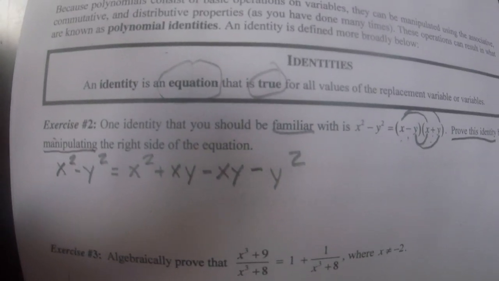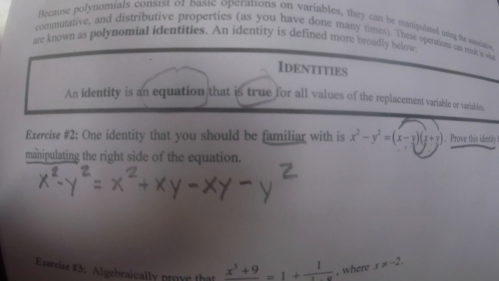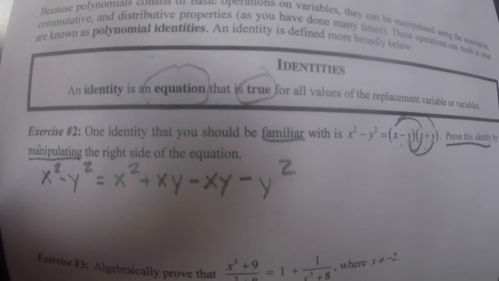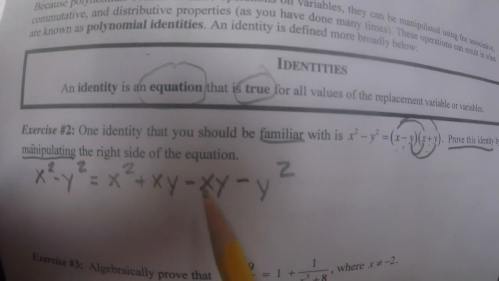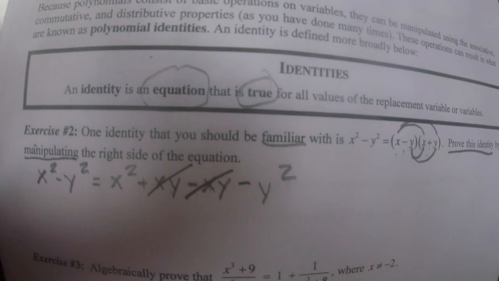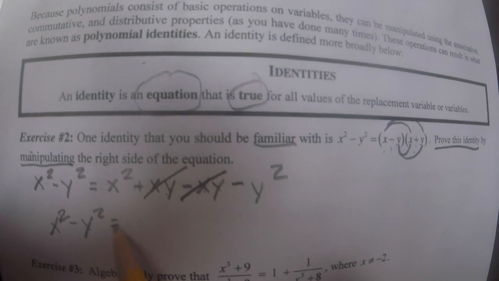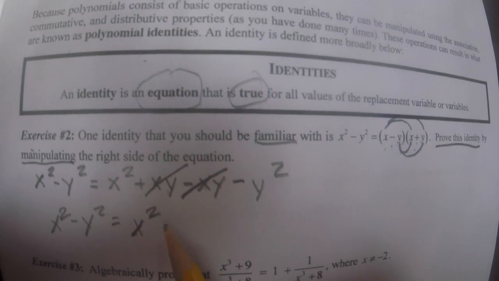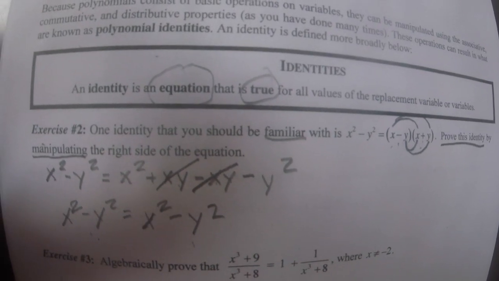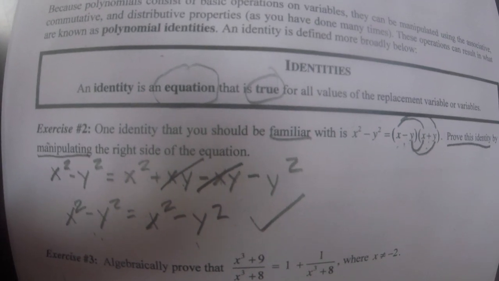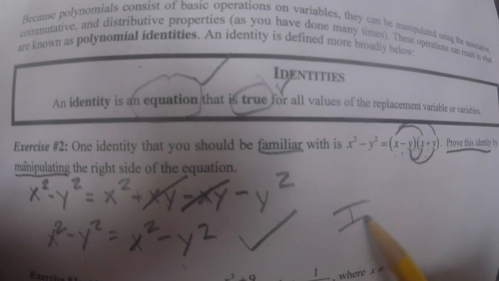All right. So I have x squared minus y squared equals this mess on the right-hand side. What do you notice we can do with two of those terms, the two middle terms? What's going to happen to them? Well, since I have a positive xy and a negative xy, they are going to wipe each other out. And guess what? On the left, I have x squared minus y squared. And on the right, I have good old x squared minus y squared. Are these two things exactly the same? Yes, they are. So this is a true equation. Therefore, it is an identity.